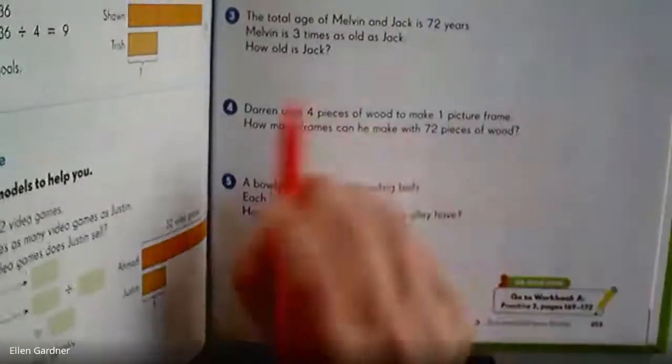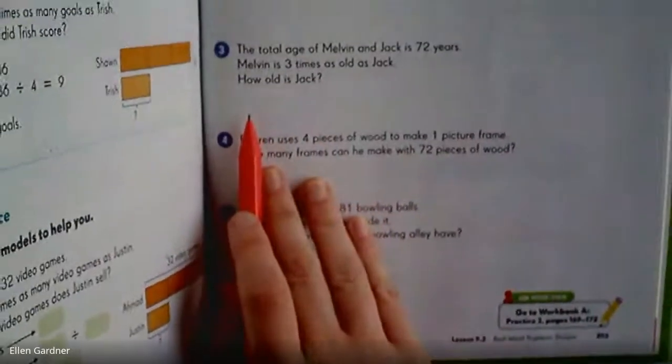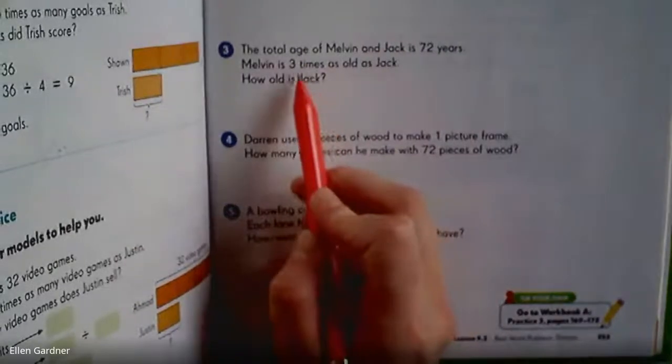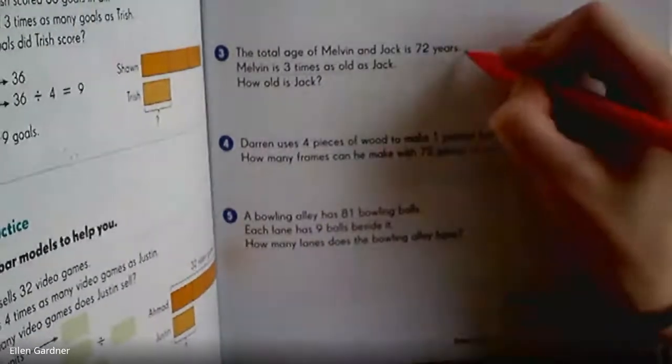Did you see any keywords to help you figure out if it's a comparison or part-whole bar model? 3 times as old. That's about the same as times as many. We're going to use a comparison model. And who are we comparing? Melvin and Jack. That's right. So we're comparing Melvin and Jack. We know their total age, 72, and we know Melvin is 3 times as old as Jack.